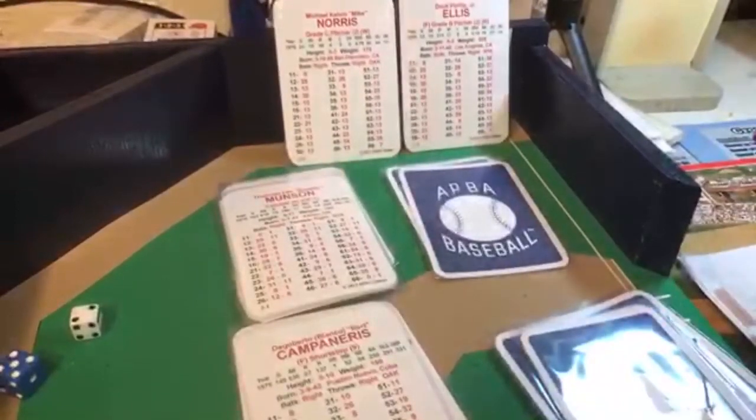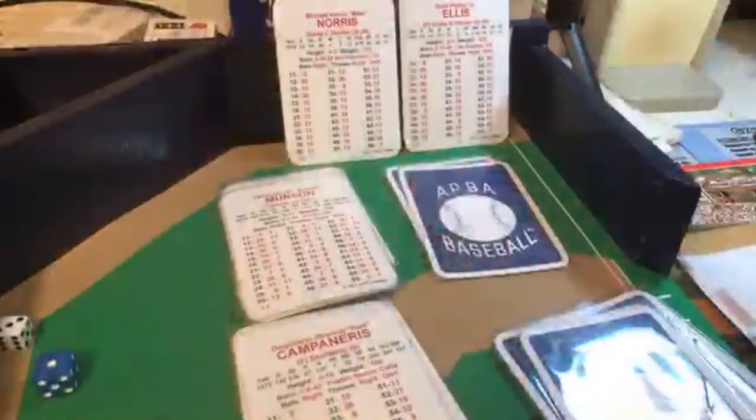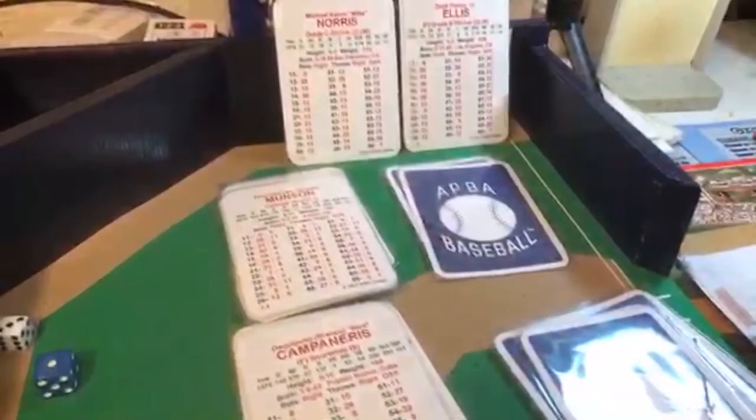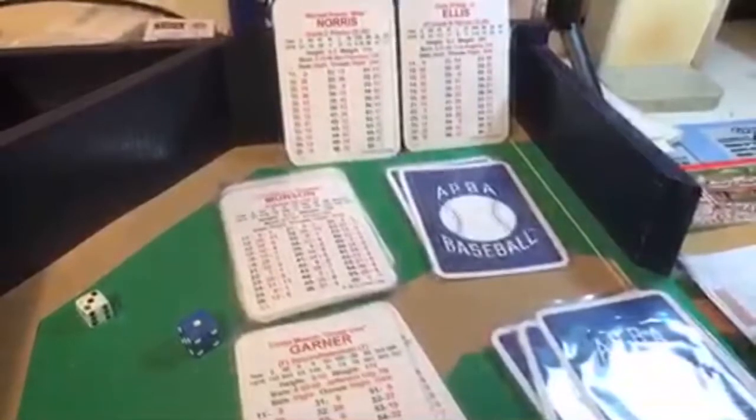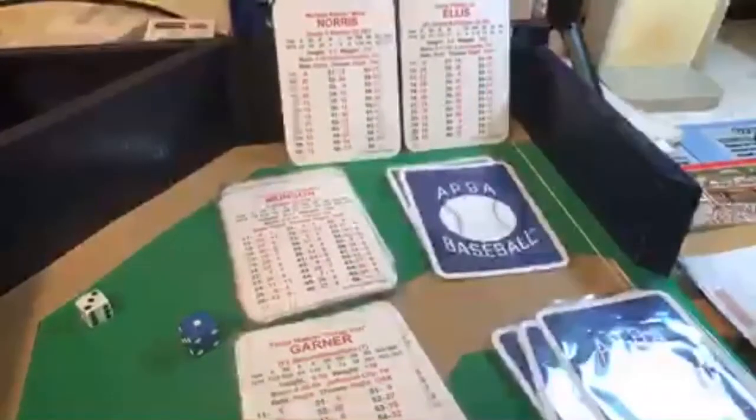In the bottom of the 7th, it's going to be Campy, Garner, and Haney against Doc Ellis. And that's ball 4, so Campy is on. It's going to be Garner who's going to bunt. Goes bunt, and that's going to be ball 4. So that's going to be all for Ellis.